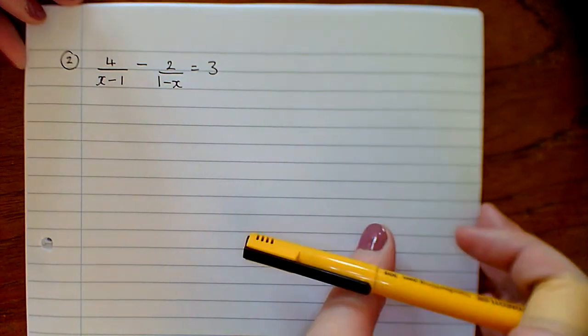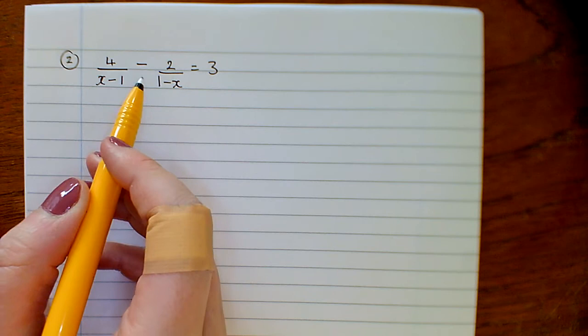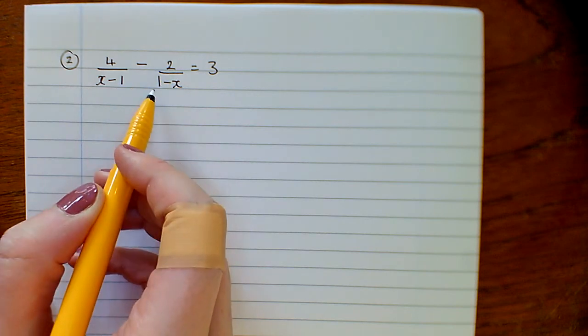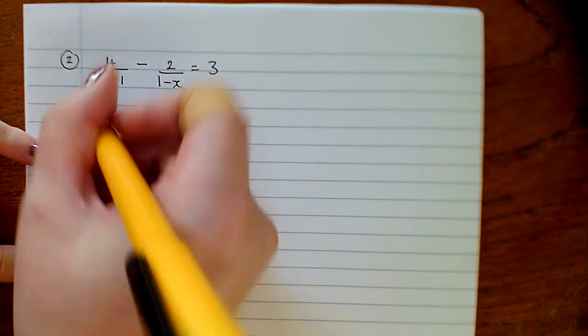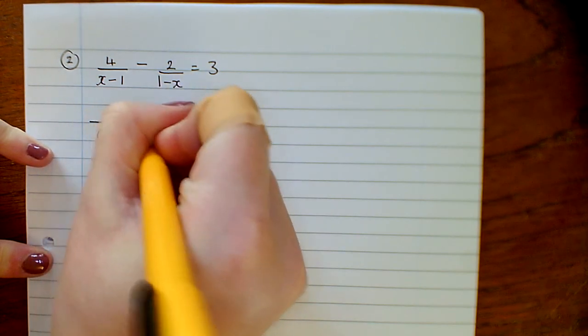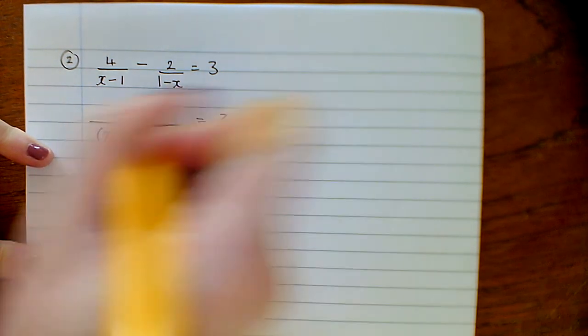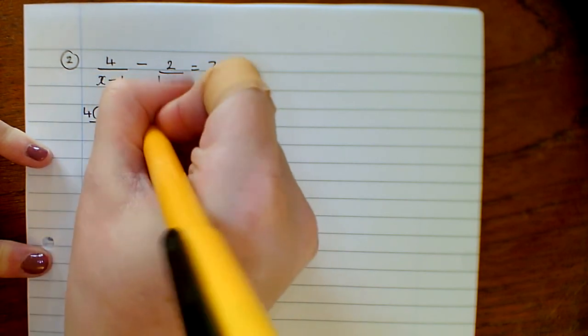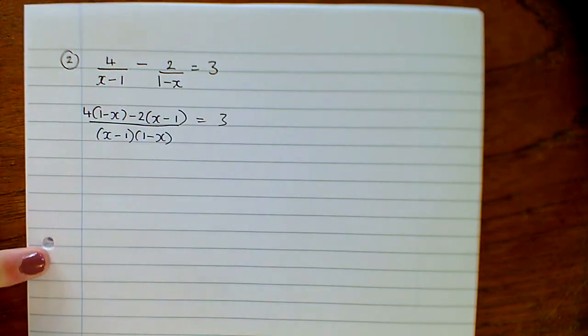Okay, our second one, 4 over x minus 1 minus 2 over 1 minus x equals 3. So again, get our common denominator. Our top line then is going to become 4 upon 1 minus x minus 2 upon x minus 1.